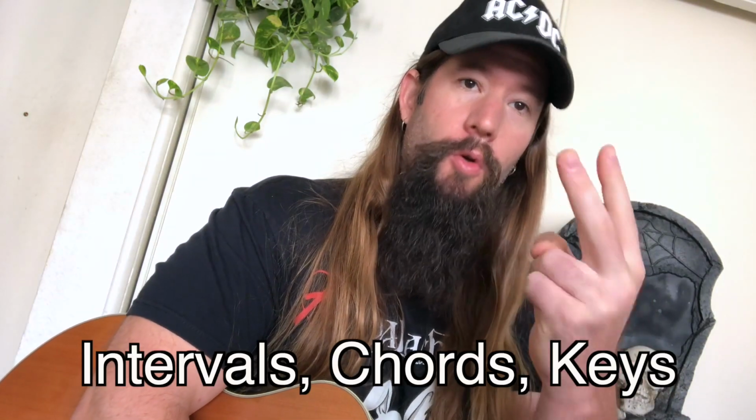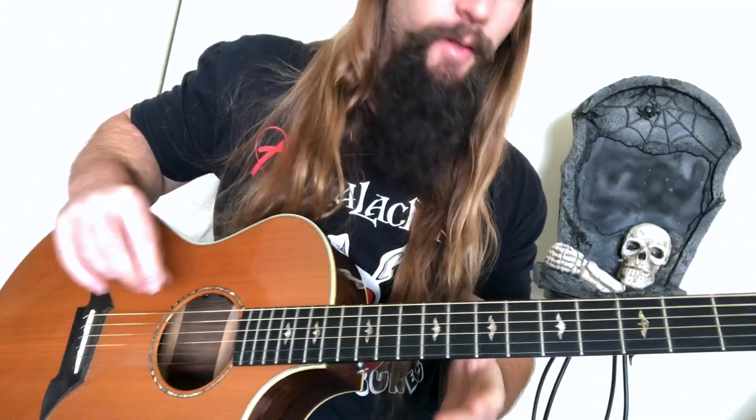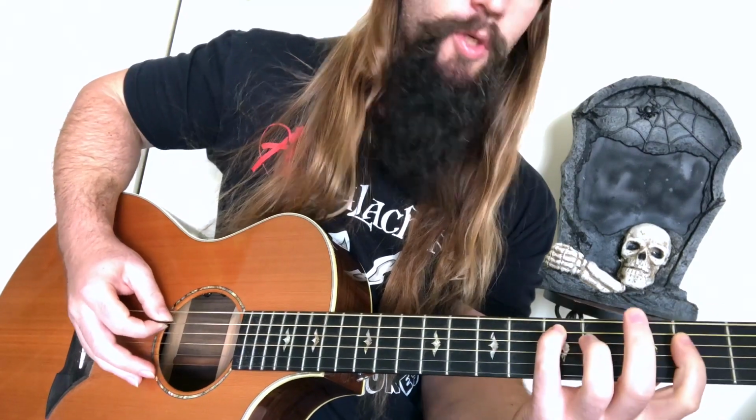So there's three main components when it comes to studying music theory: intervals, chords, and key signatures. These three things will get you started and turn you into a badass. Let's talk about intervals first. So an interval is basically the distance between two notes.